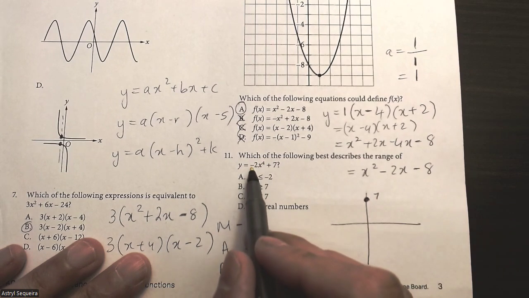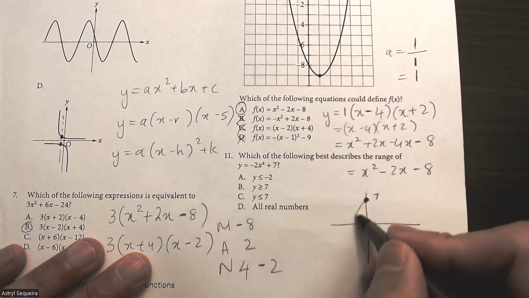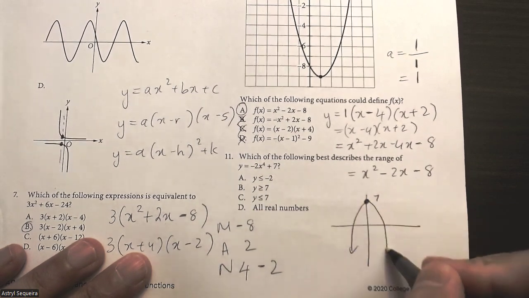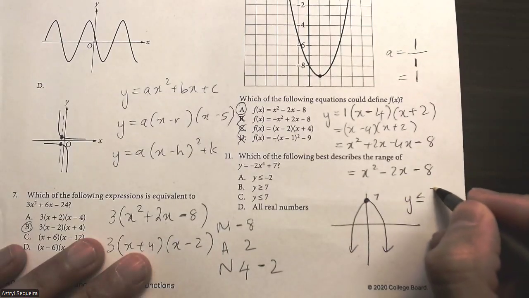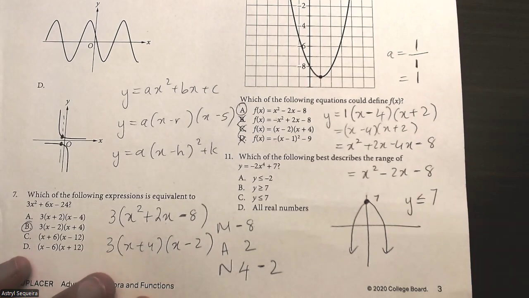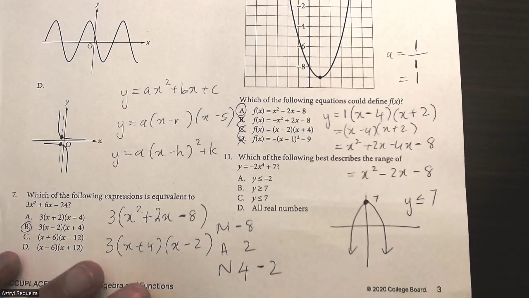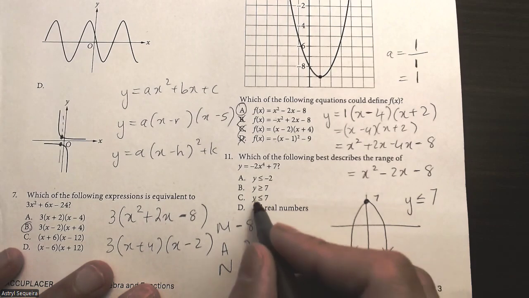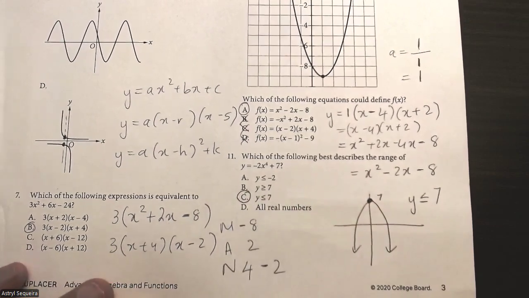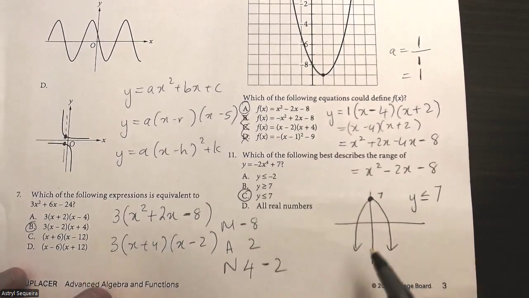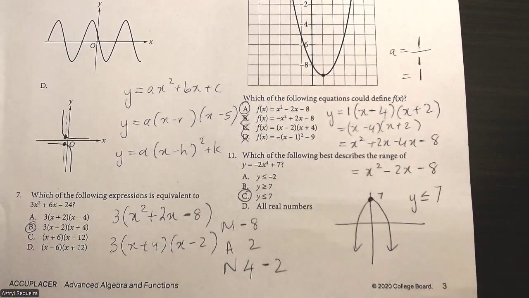And then the a value is negative, which means that the graph opens down, which means that my range for this question is just y is less than or equal to 7, which is basically part C in this question. The domain would have been all real numbers, but they ask for the range in this question, not the domain.